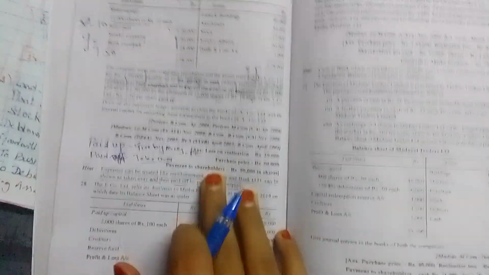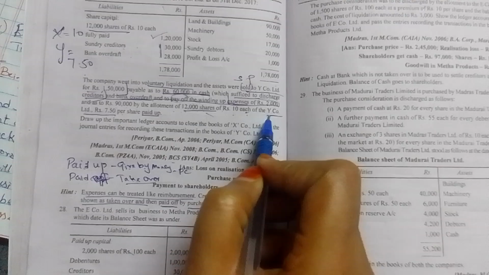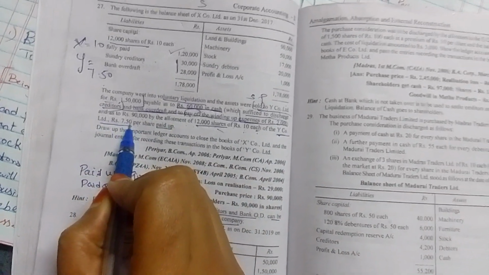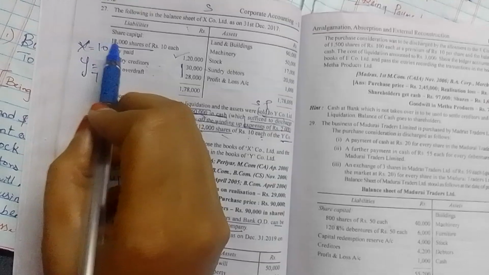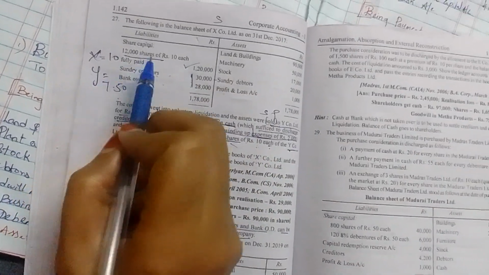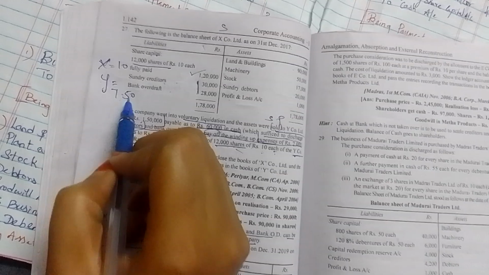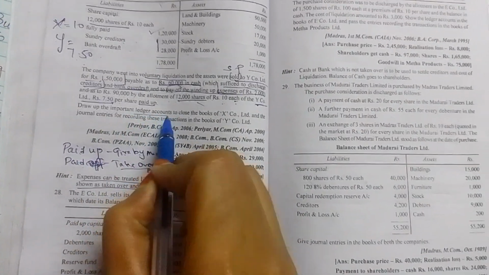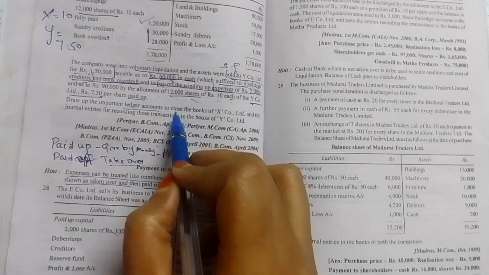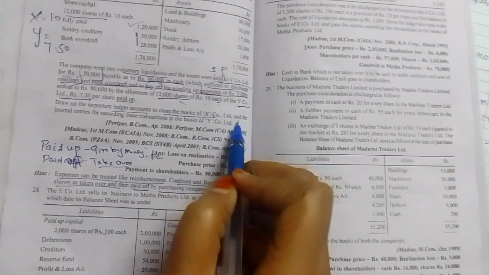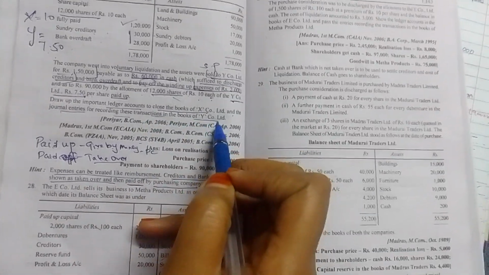But for Y Limited, it was 7.50, so 12,000 shares into 7.50. Here we have to draw the ledger in the closing books of X Limited and the journal entry recorded as a transaction in Y Limited also.